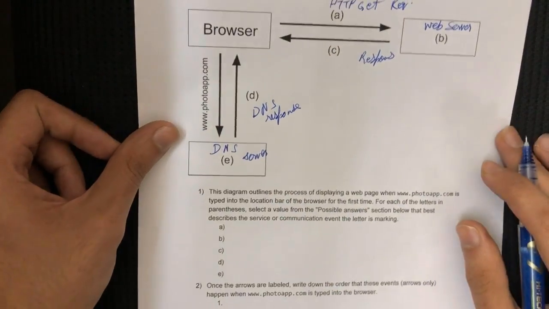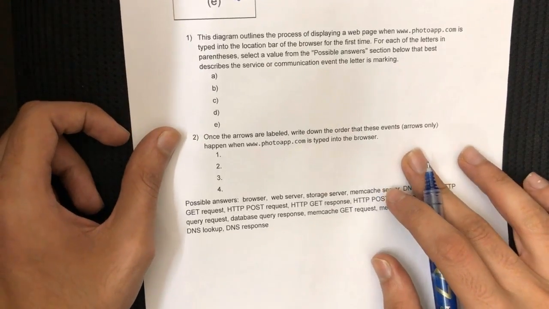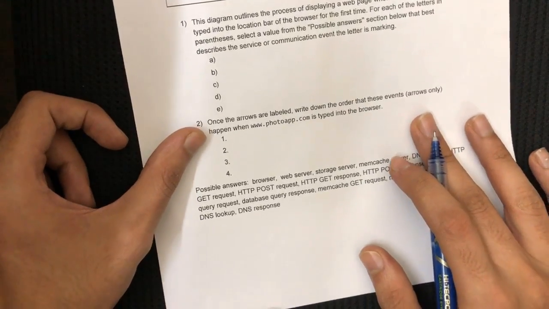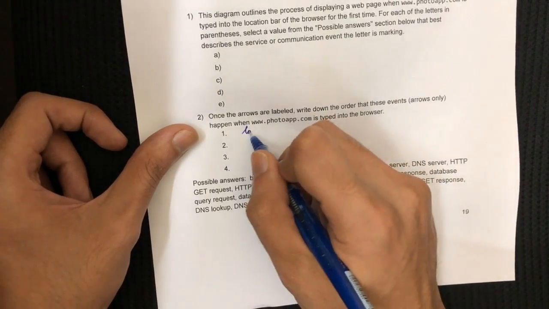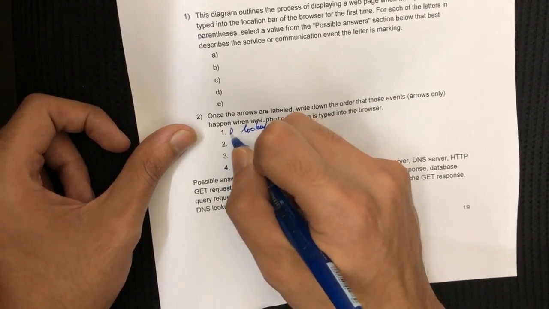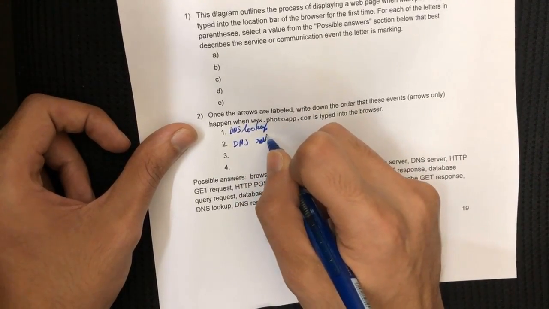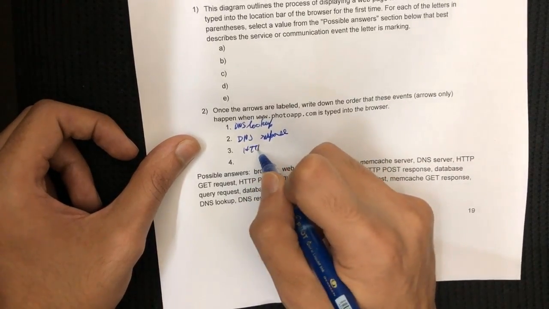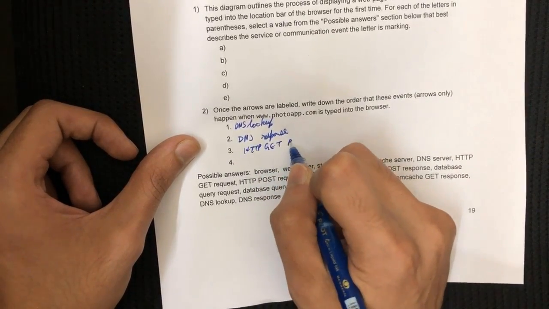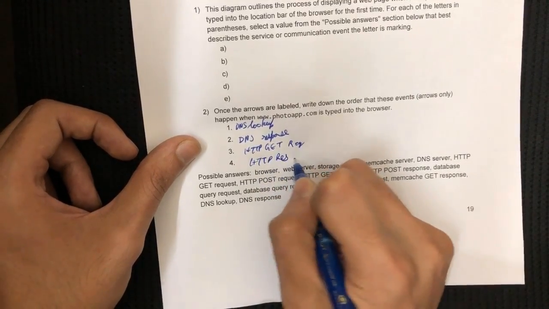Okay, that's about it. I'm going to leave this question. This is again not really a lot, but in what order does this happen? All right, let's just do it. The DNS lookup first, the DNS response after that, and after that comes the HTTP GET request, and finally your HTTP response to the browser.